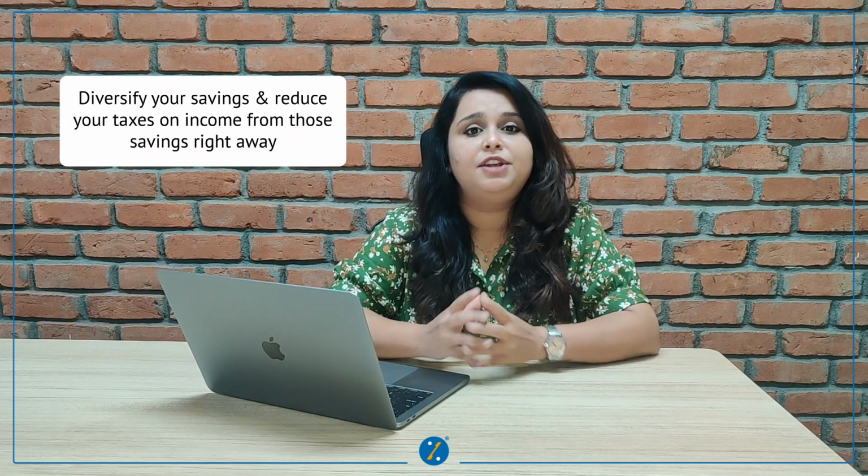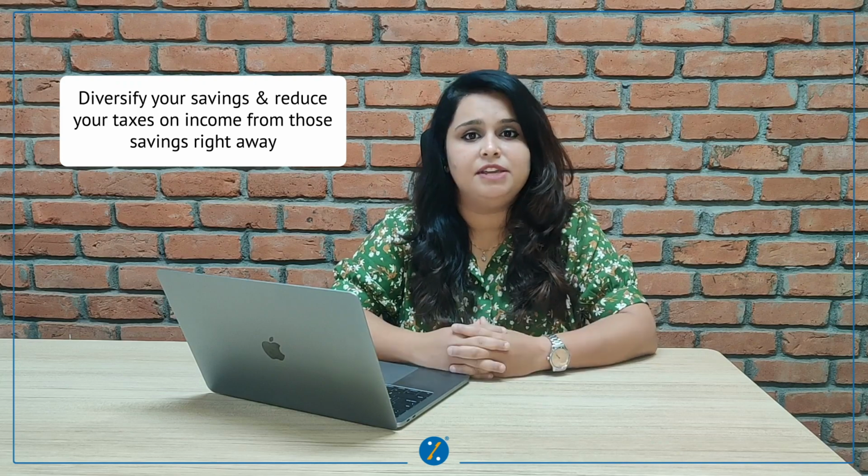So it is clear that this is the best split to increase your overall returns from savings and reduce your taxes without having to take extra high risk. So what are you waiting for? Diversify your savings and reduce your taxes on the income from those savings right away.